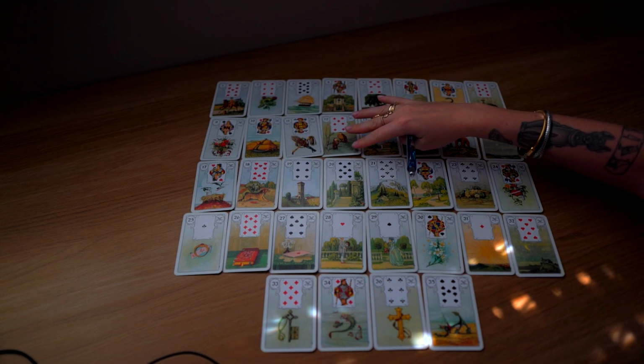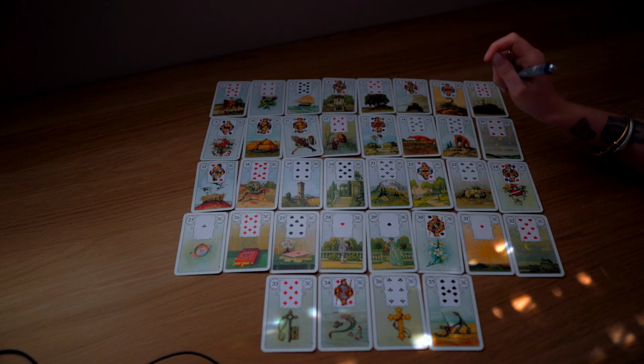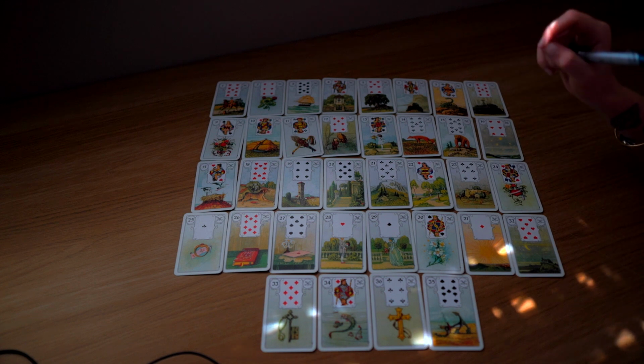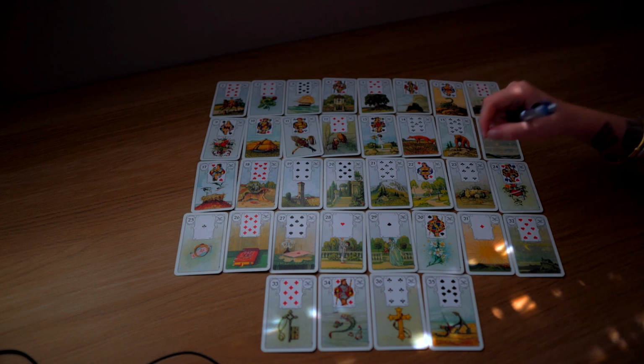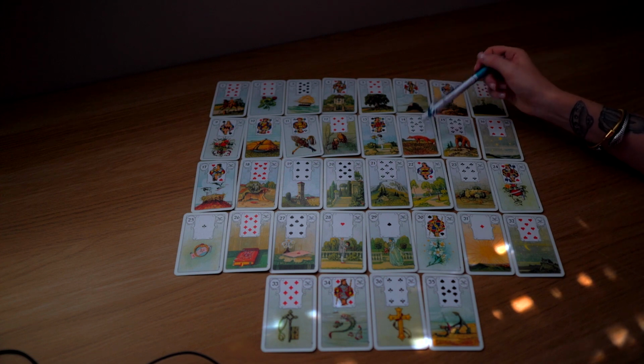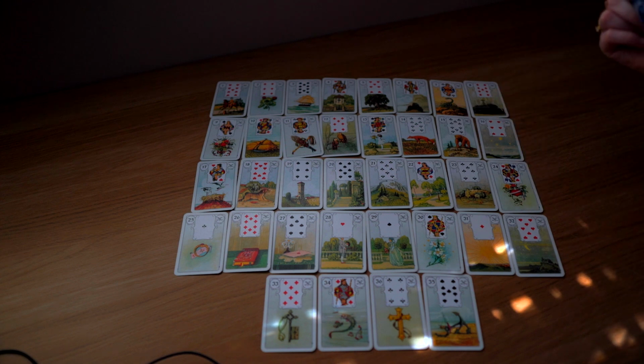Also, an important factor: you have to identify your method. When you're working with Lenormand cards, you already have to understand which card is going to be your job card. Why? Because we have the fox, we have the moon, we have the anchor. Sometimes it can be confusing.